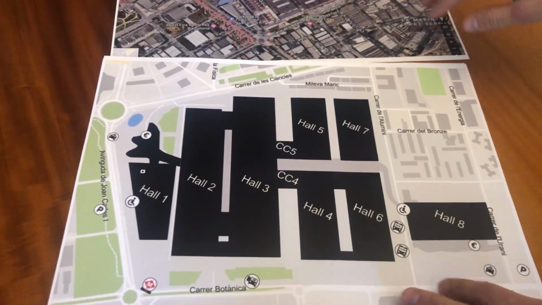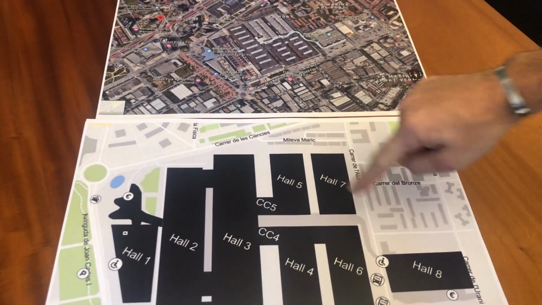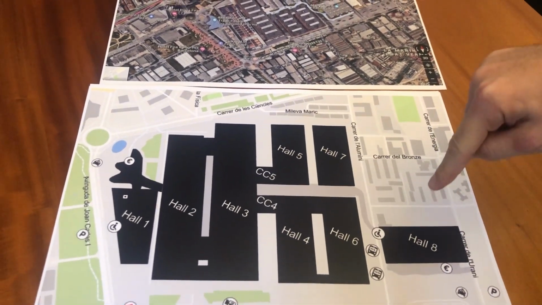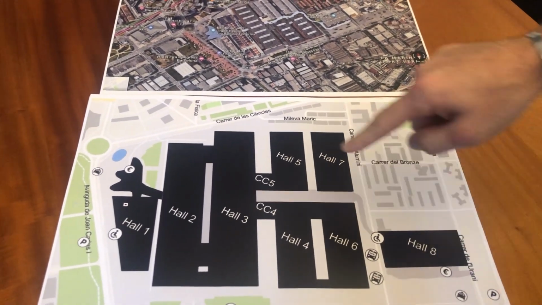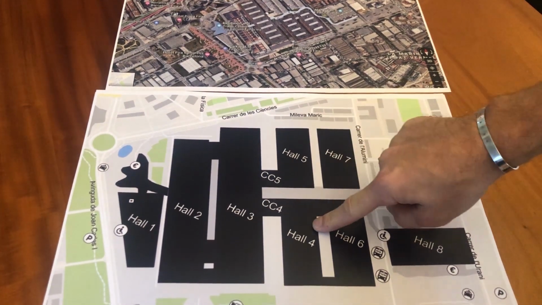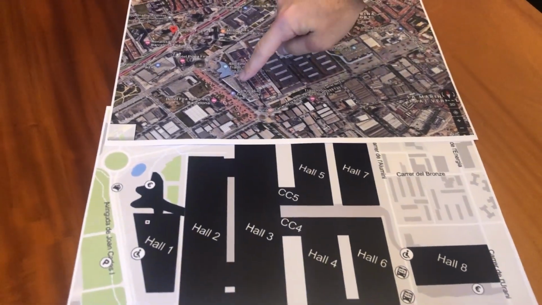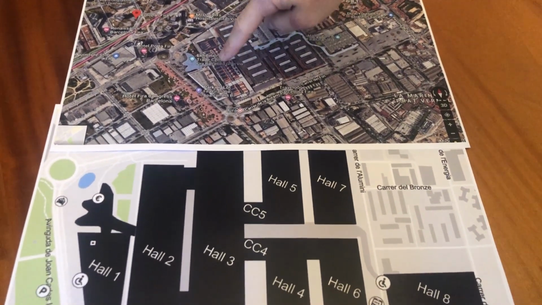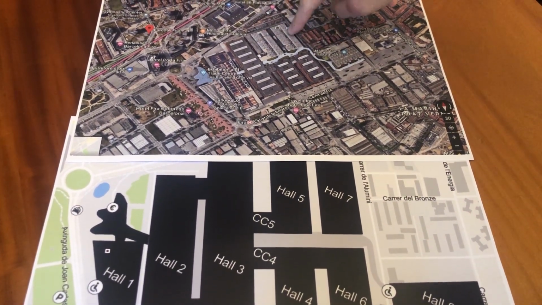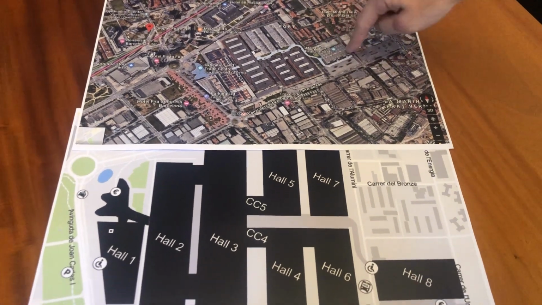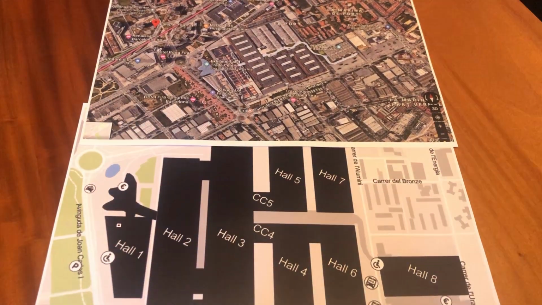So again, to review, Hall 1, 2, 3, 4, 5, 6, 7, 8. 8.1 is where the majority of mobile messaging companies are going to be hanging out. That's where their trade show booths are. And then Hall 4 is where the GSMA Innovation City is. So let's look at this here. You have Hall 1, 2, 3, 4, 6, 5, 7, and then 8. Again, 8.1 is where all the messaging companies are going to be hanging out. That's where most likely you'll find us at Tatango.